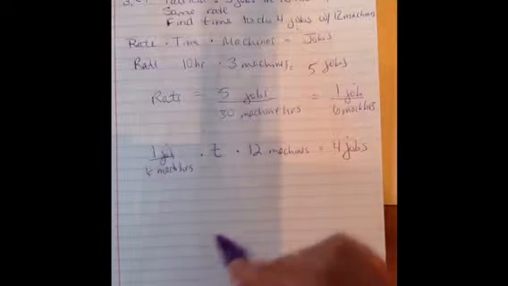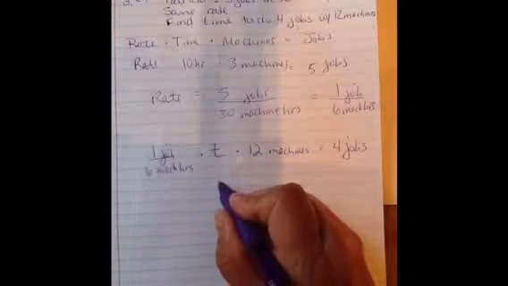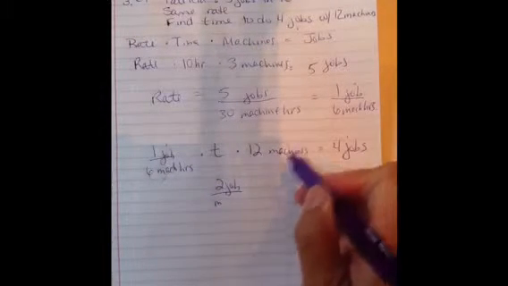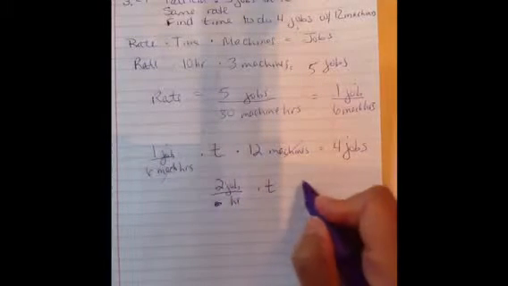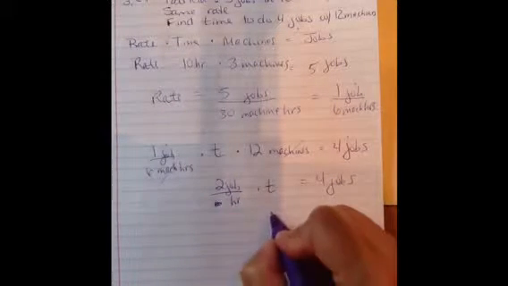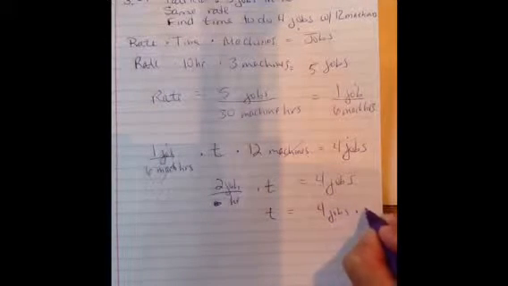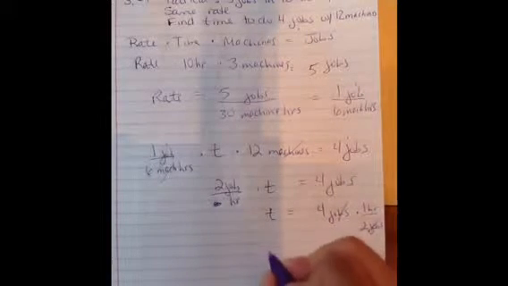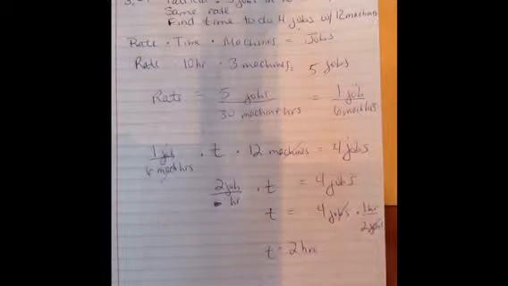So now I've got 12 divided by 6, so I'm going to have 2 jobs per machine. Okay, the machine goes away, and I get 2 jobs per hour times time equals 4 jobs, and I need to find time. So I'm going to solve for t. This is 4 jobs divided by 1 hour for 2 jobs. Jobs goes away, and it's going to take her 2 hours to do the job.